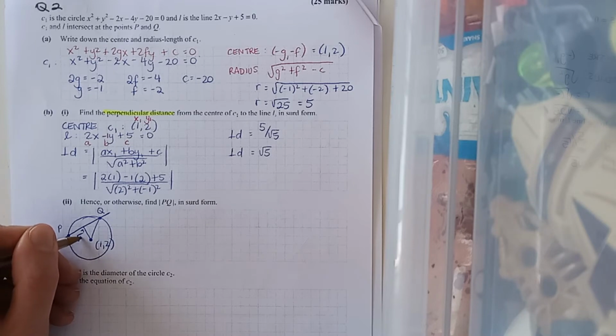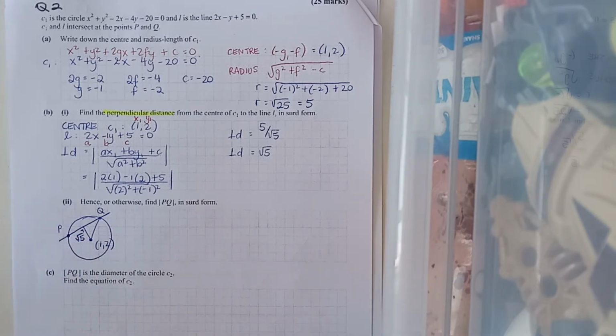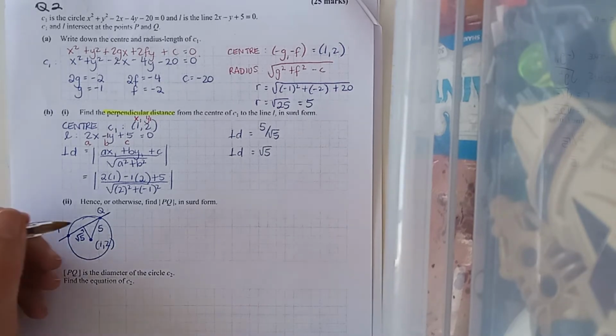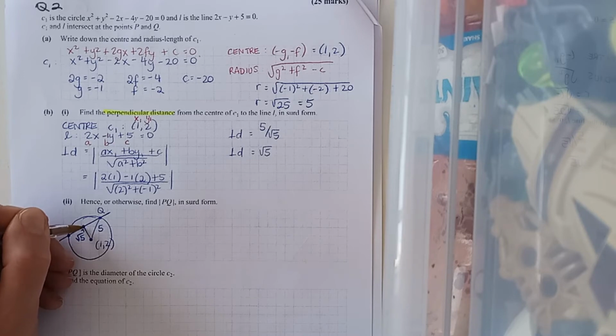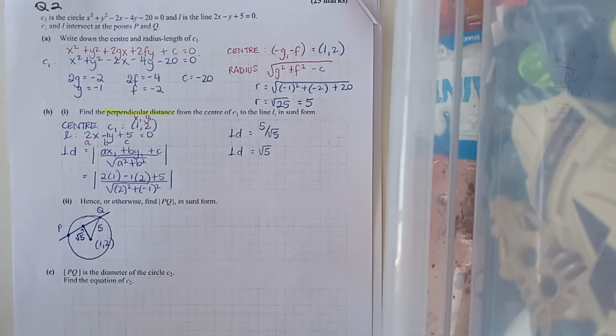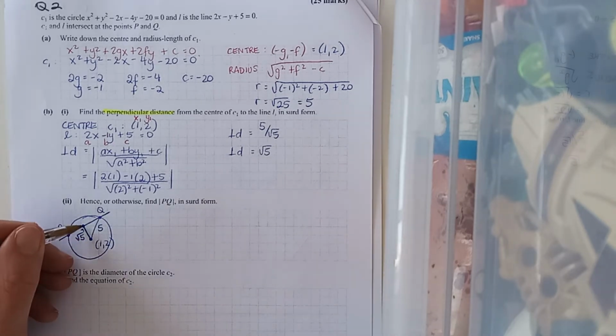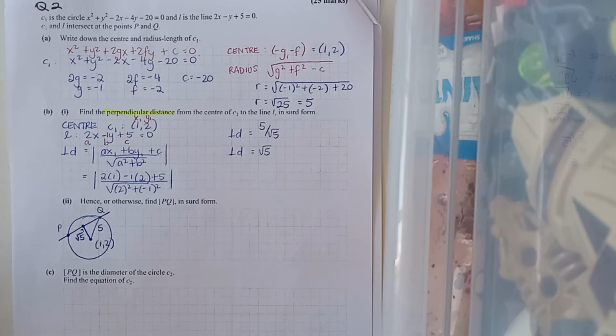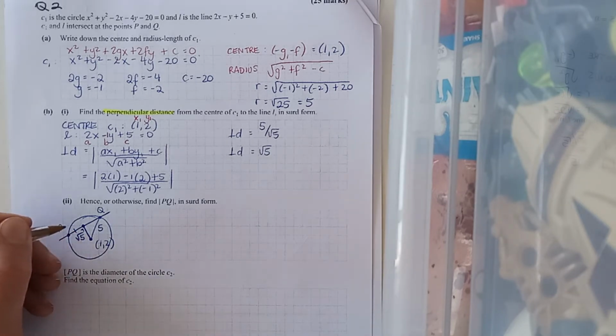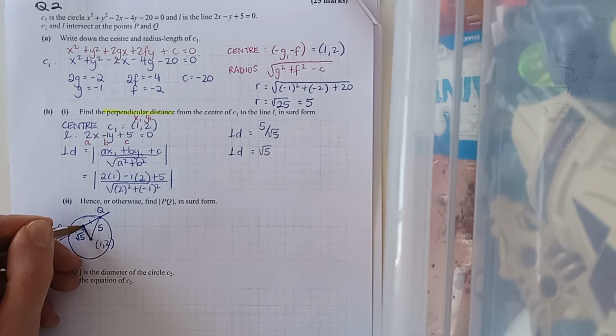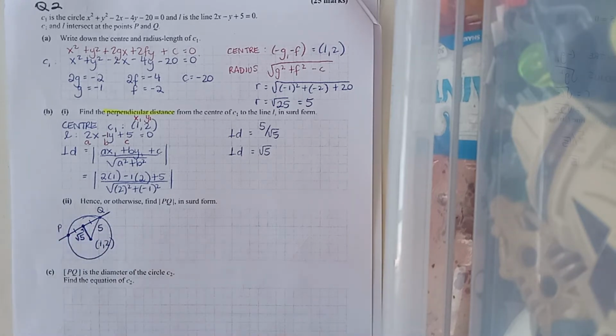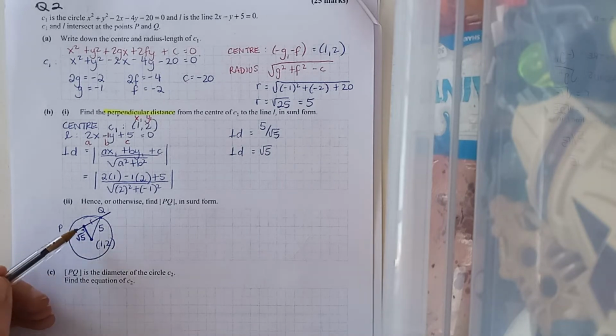And I also know the radius from a while ago, and the radius of the circle was 5. Now, I want to find PQ, but because of the way that I've drawn this, because I've brought this line out from the centre of C1 at a right angle to PQ, it by definition means that the line coming perpendicularly from the centre to the chord cuts the chord in half. So that actually works both ways. If it cuts the chord in half, it's right angled. If it's right angled, conversely, it cuts the chord in half. So it's good to be aware of that.